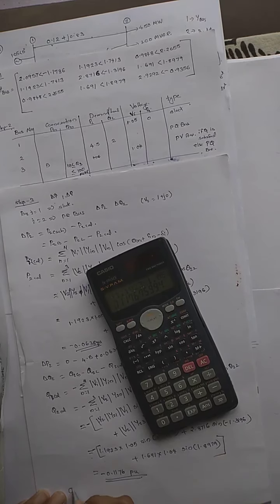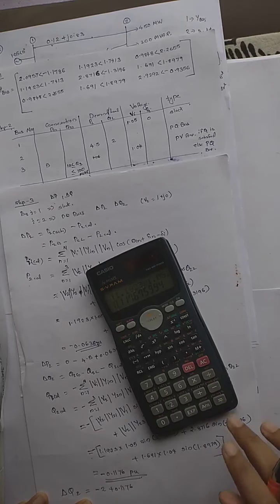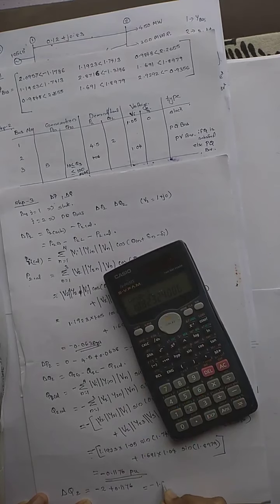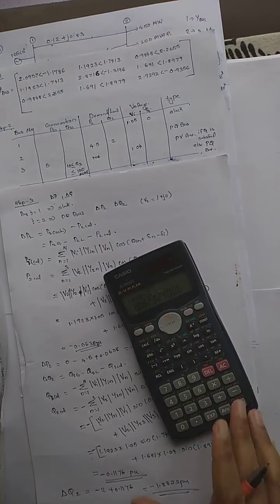So my delta Q2 value is equal to Q2 generated, no value is there, minus Q2 load, which is 2, minus this value. So what I will get is minus 1.8823 per unit as my delta Q2 value.